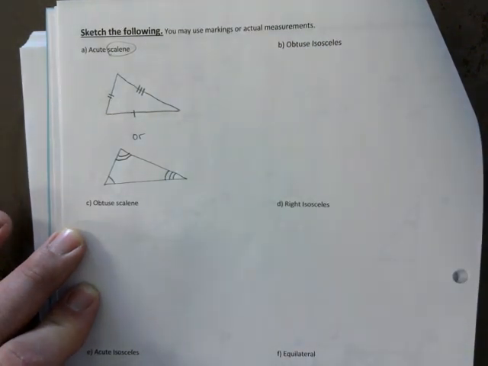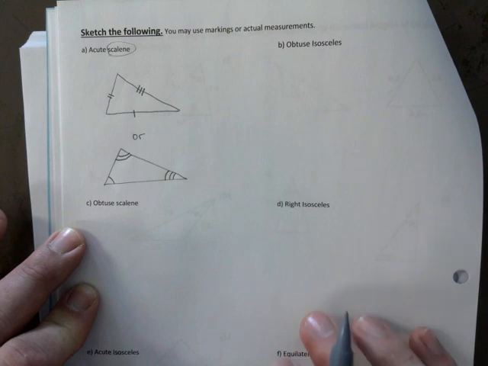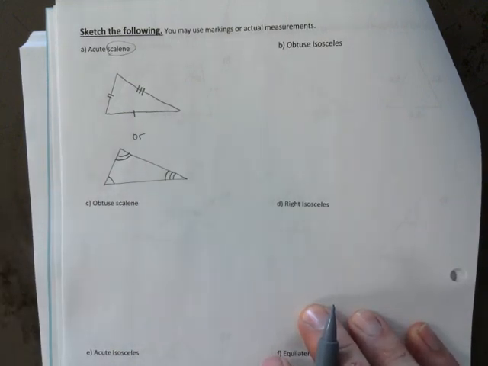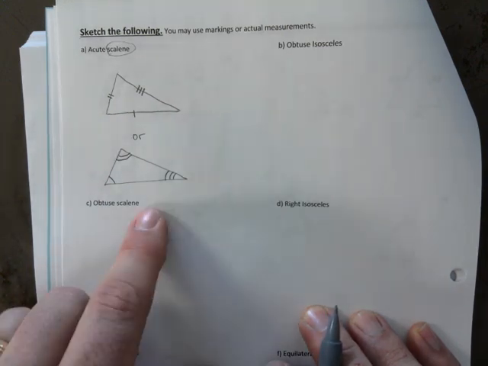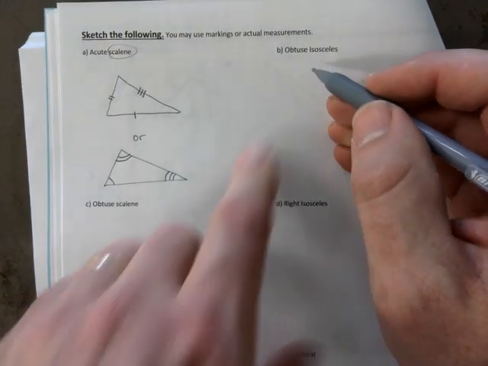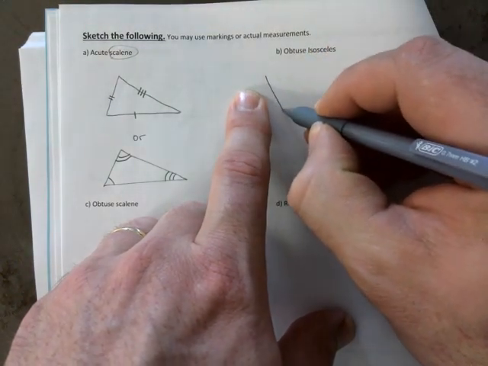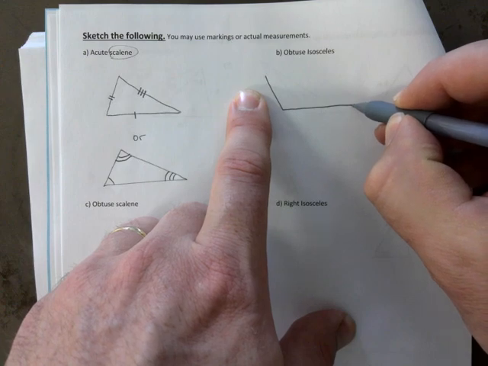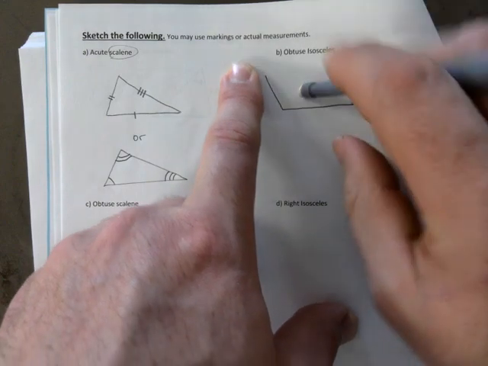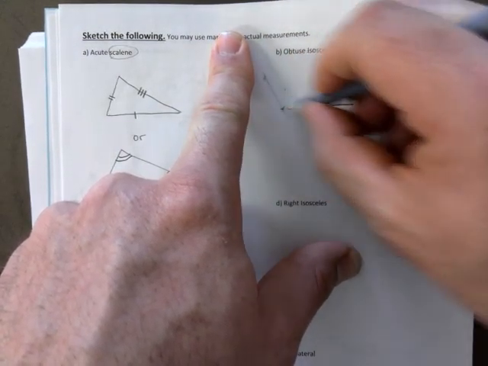What are you telling me there? All 3 angles are different, which tells me that all 3 sides are different, which tells me it's a scalene. Does it look acute? It looks acute. Obtuse would be different, right? Oh, it's obtuse isosceles. Oops. It's a little trickier.